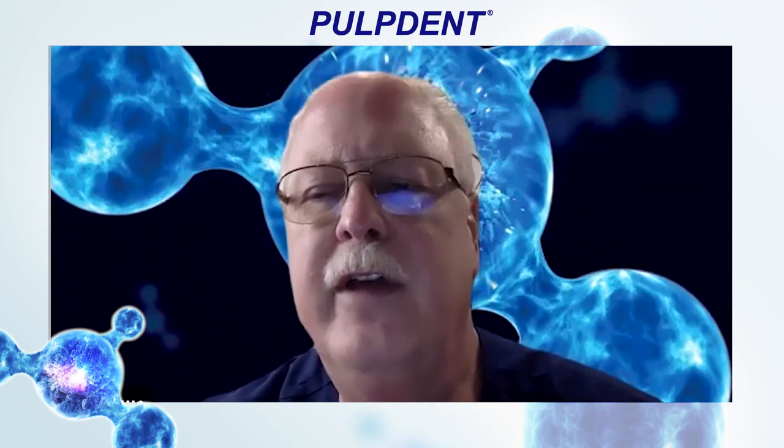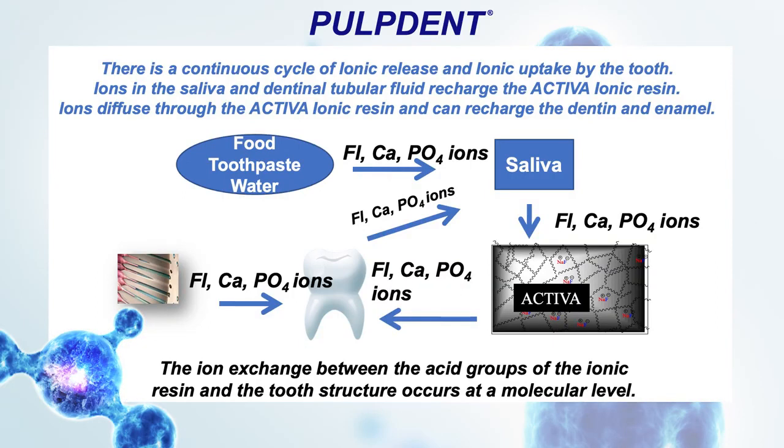I mean, my grandmother lost all of her teeth in her 30s and wore dentures for most of her life. Now, granted, we've made a lot of strides since then as far as restorative, but this is the next leap in that realm as far as having materials at our disposal that actually help provide the nutritive functions to the tooth of calcium and phosphate ions, which are the building blocks of apatite. Now, ACTIVA, I've described for many years as a battery or a storehouse for ions: fluoride, calcium, and phosphate.